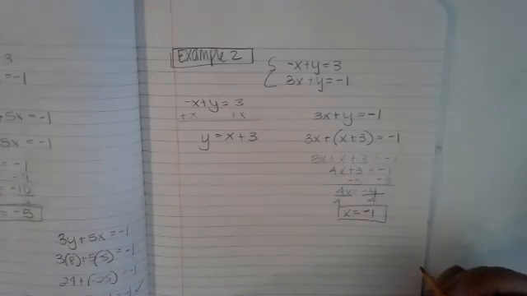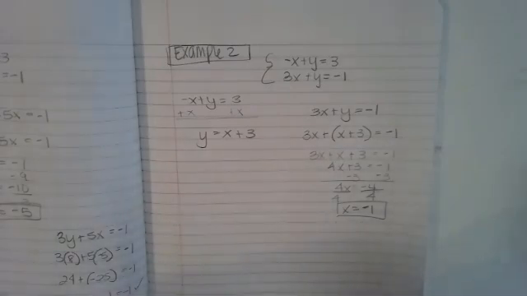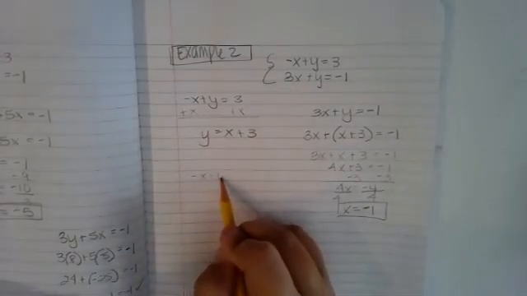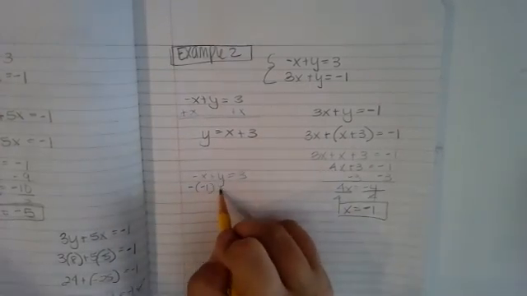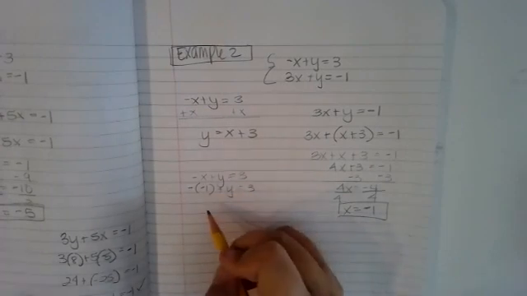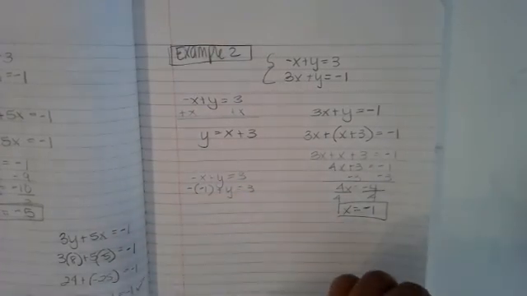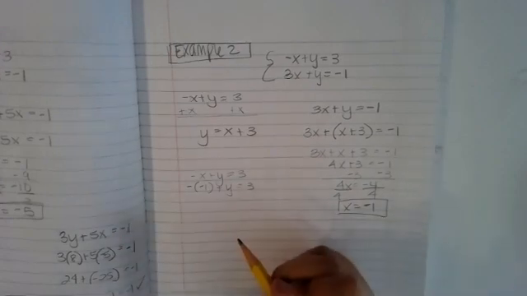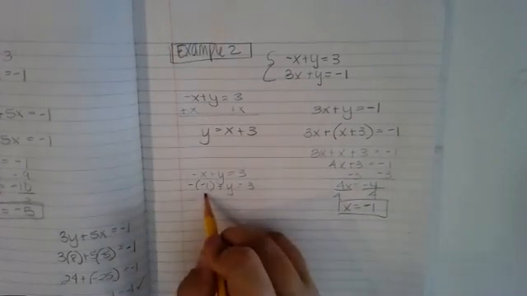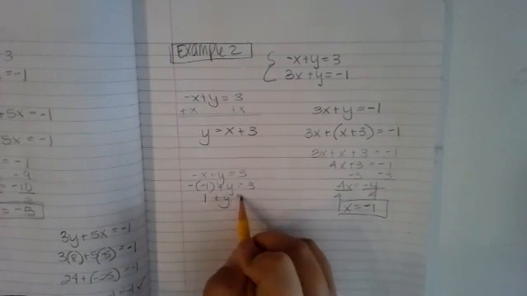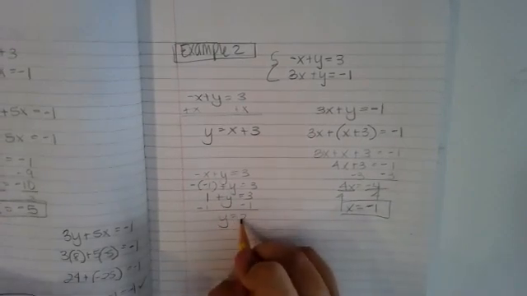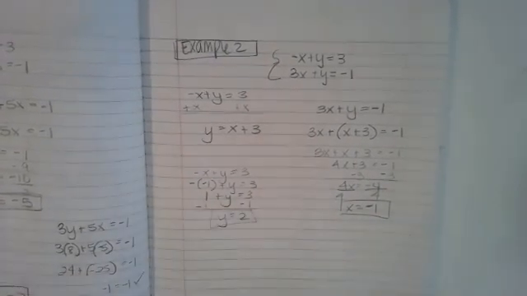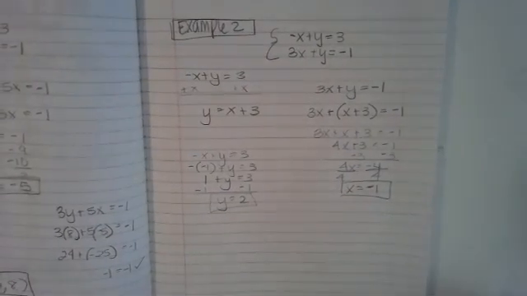So there you have it. I now need to find my y. So I'm going to take my negative x plus y equals 3. Negative negative 1 plus y equals 3. This works out here to be a positive 1 plus y equals 3. Minus 1, minus 1. This is y is equal to 2. And now we're going to go ahead and do our checks.